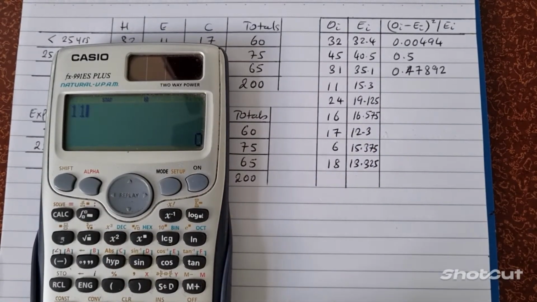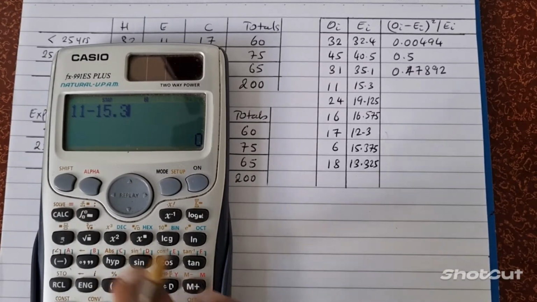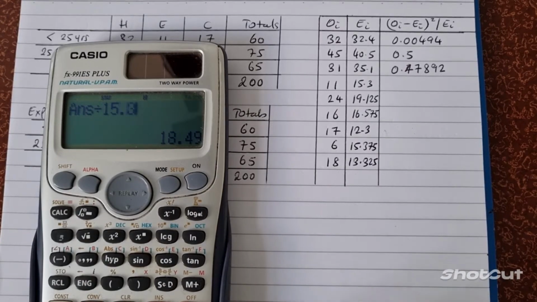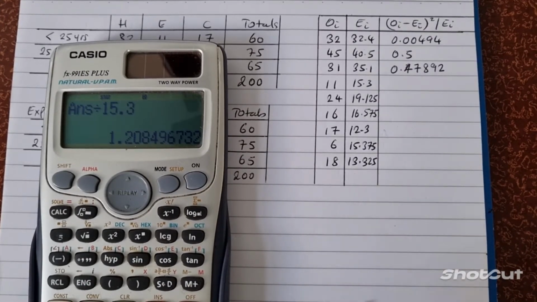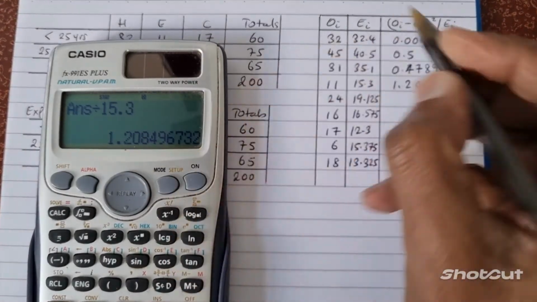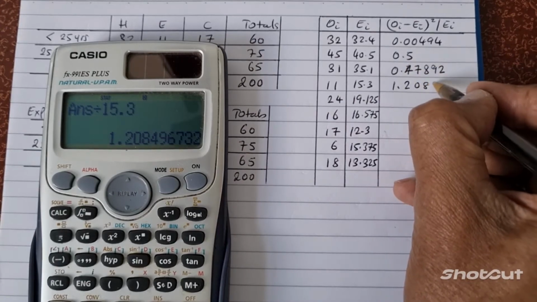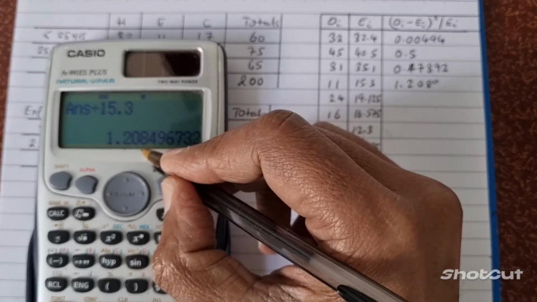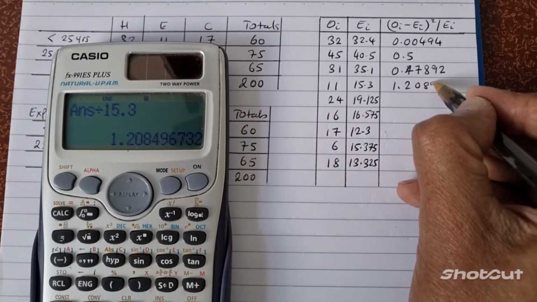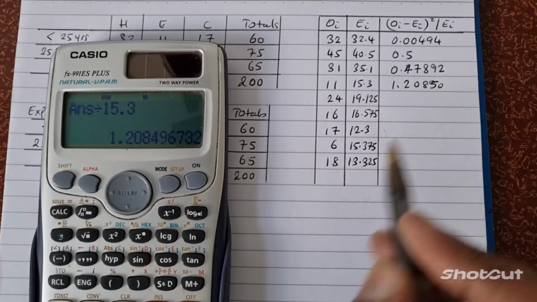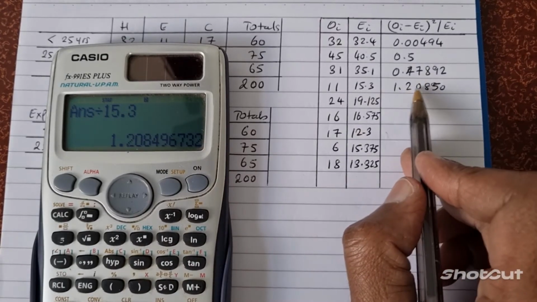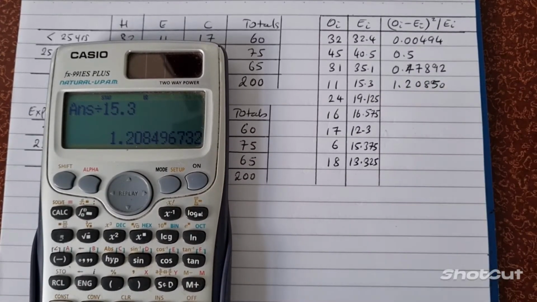Next is 11 minus 15.3, square it and divide by 15.3, and that comes to about 1.2085.